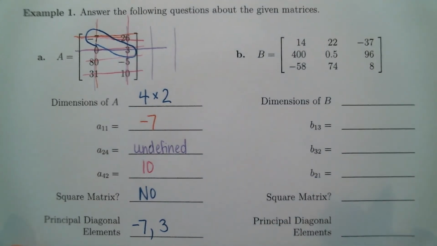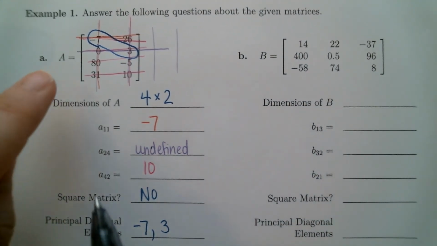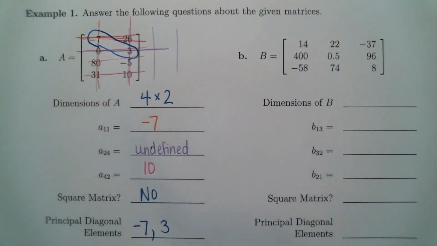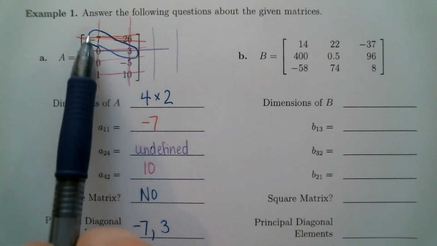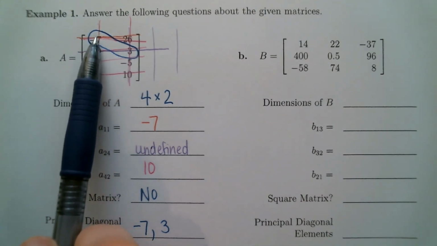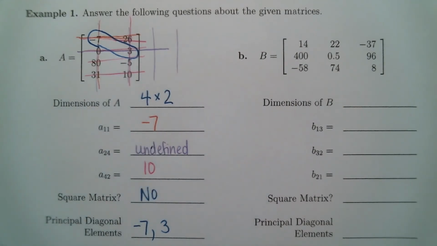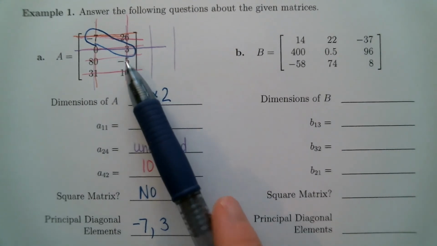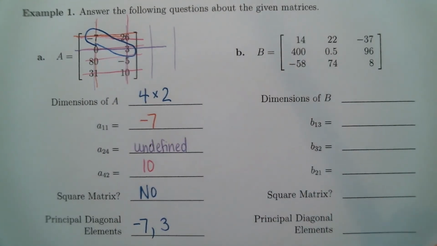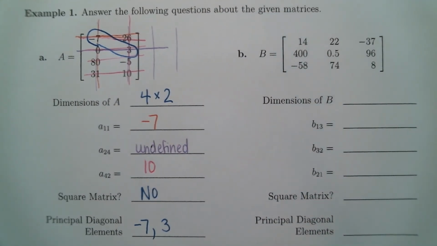Usually you can draw in your principal diagonal. It's also called the main diagonal. You can usually draw it in. Just start in position 1,1 and draw a diagonal, and catch everything in the same row, same column. So even though this is not a square matrix, you can still talk about the principal diagonal elements. So only 2 of the 8 elements are on the principal diagonal.